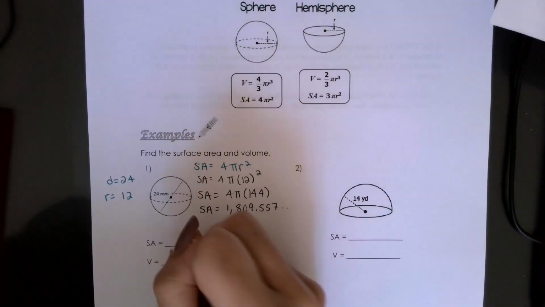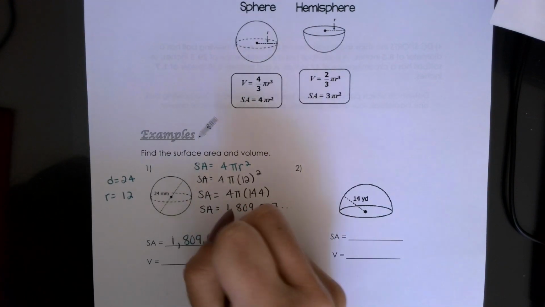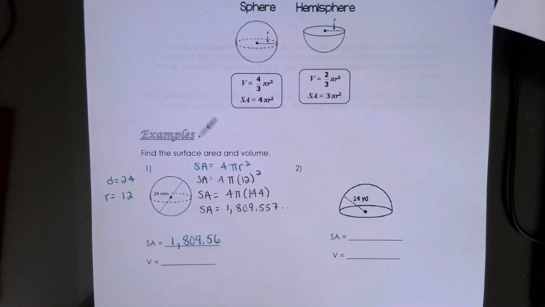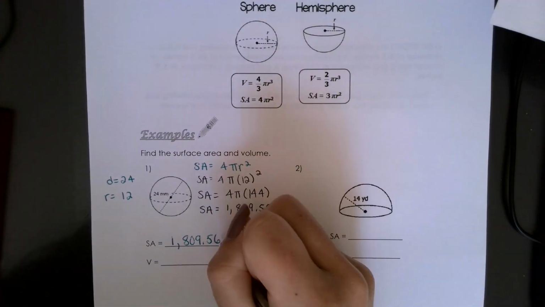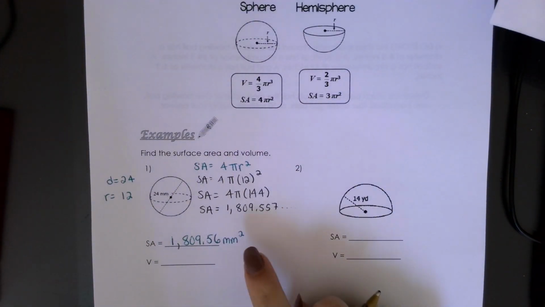So the surface area for this sphere is 1,809.56. And now make sure you add your units in there. It's millimeters squared because we're dealing with surface area. You always square with area.